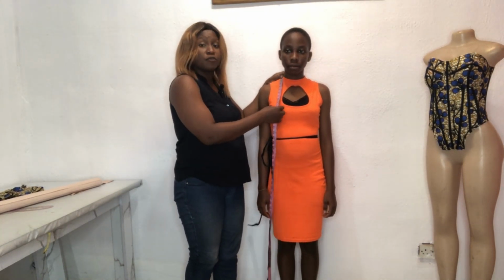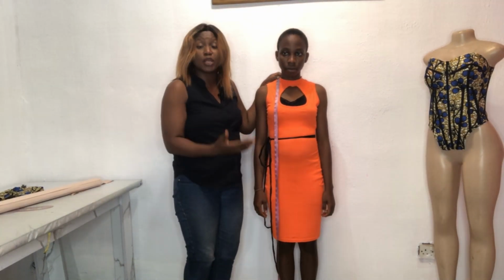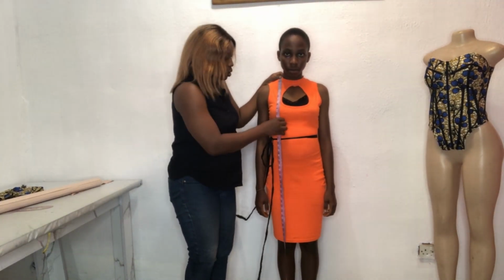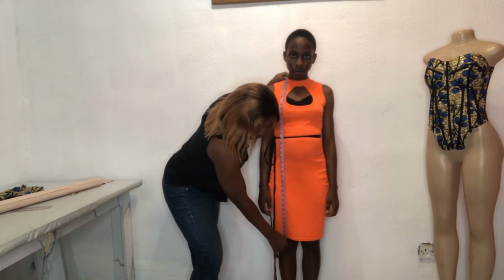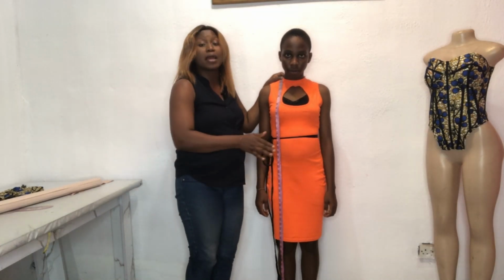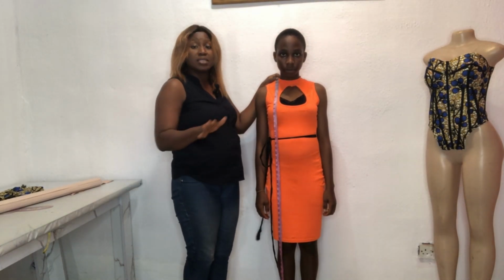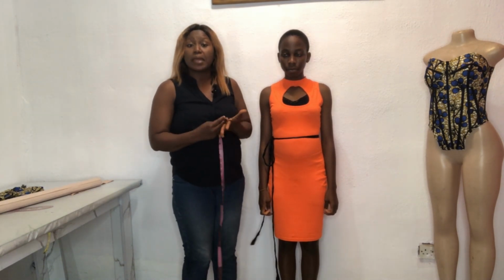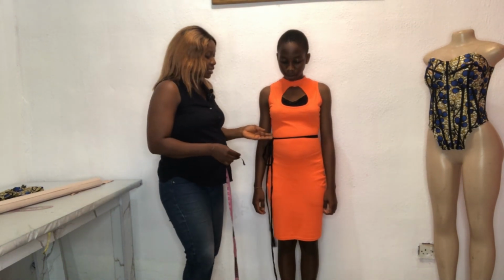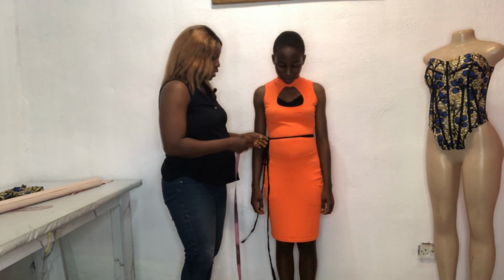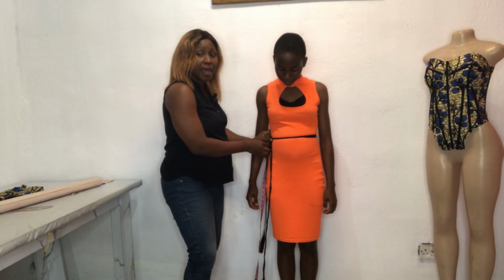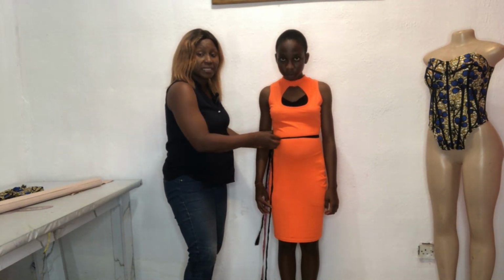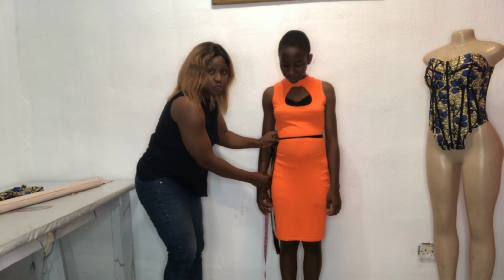Put your tape at the nape of your shoulder and ask your customer where they want their short gown to be. You can also place it at whatsoever length they want their gown to be. So the next thing we're going to be taking is our waist to hip measurement. Now this is our waist. Just simply place your tape where you have the rope tying around your waist and measure their waist to hip.